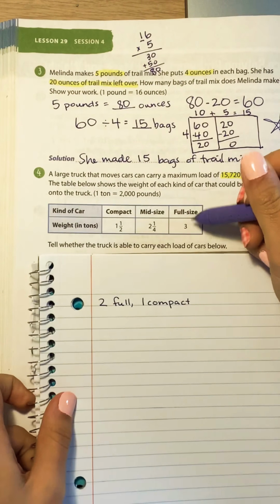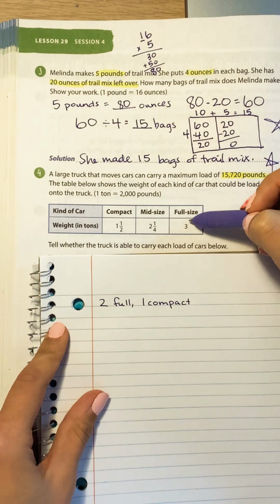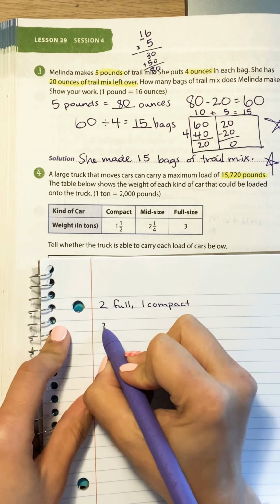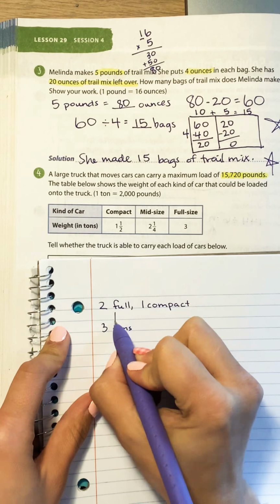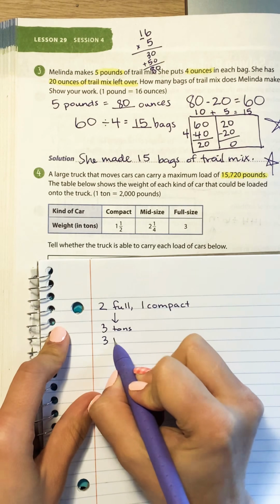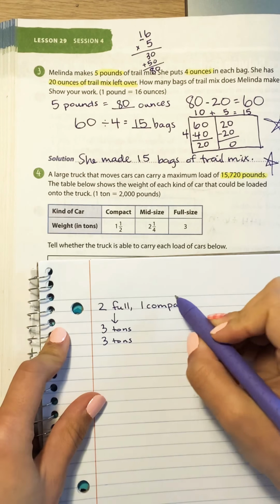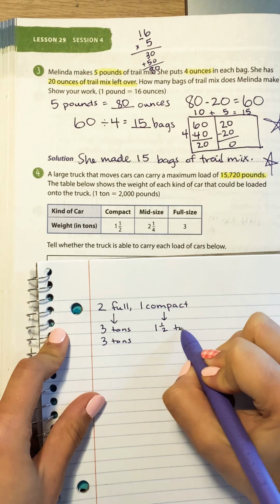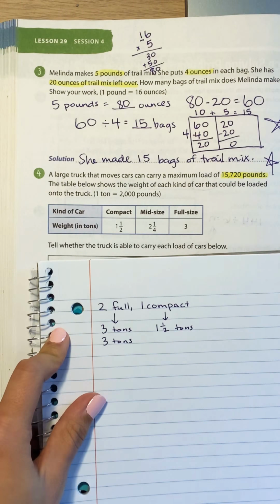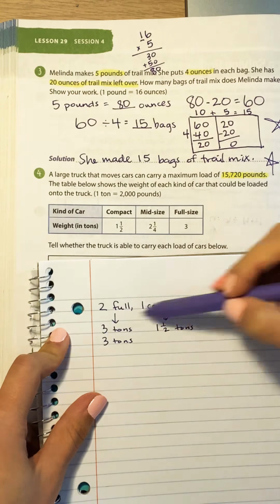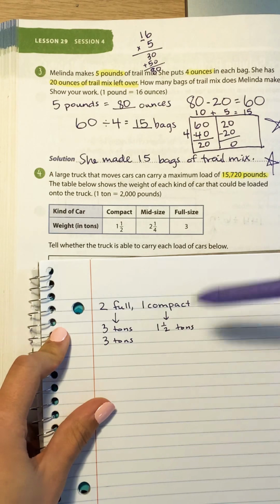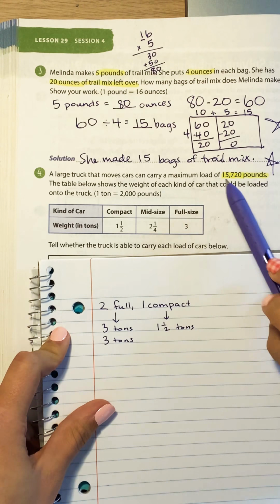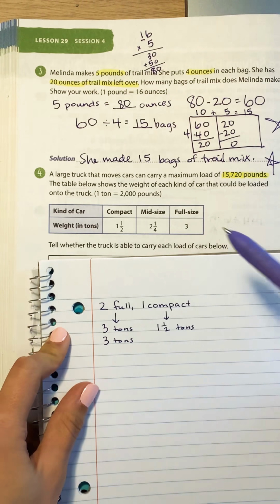Okay, so looking at my table, the full-size car is 3 tons. There's 2 of them, 3 tons and 3 tons. And then the 1 compact car is 1.5 tons. So if I add all that up, that's my weight in tons, but I need to convert all that to pounds to see if the big truck can carry this much, okay?